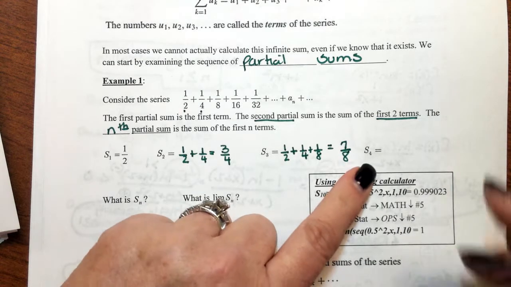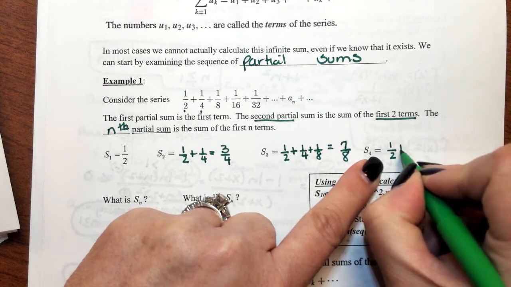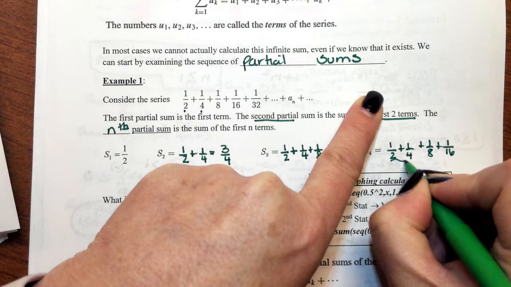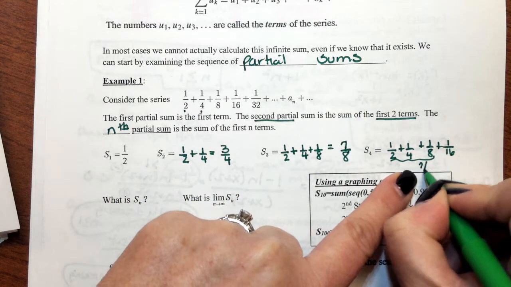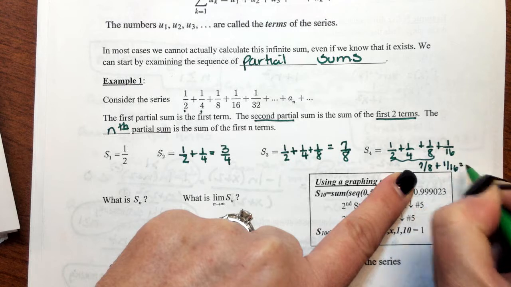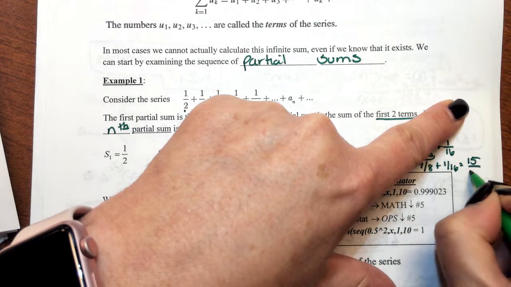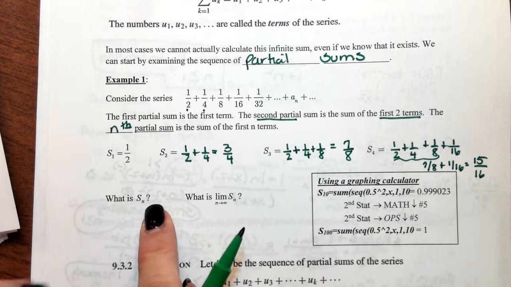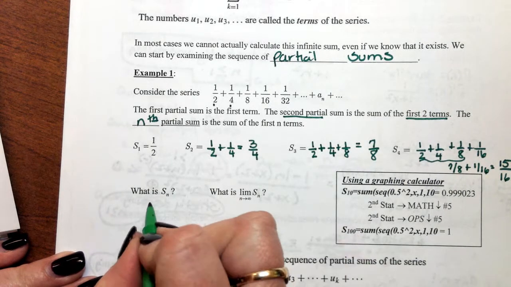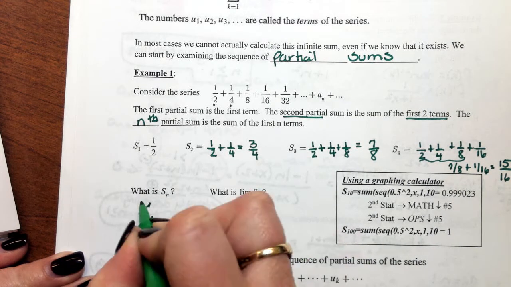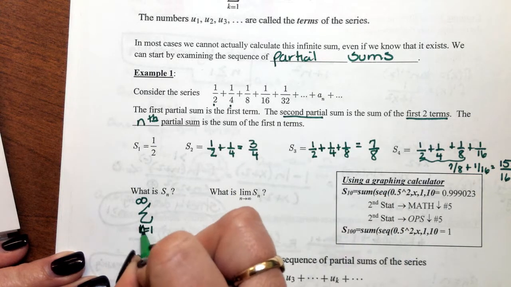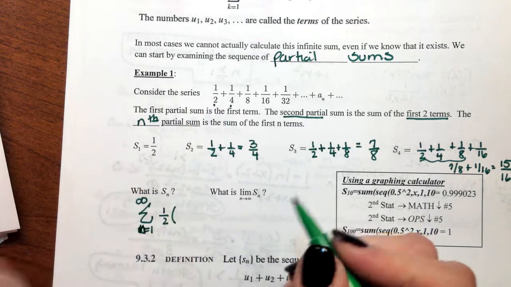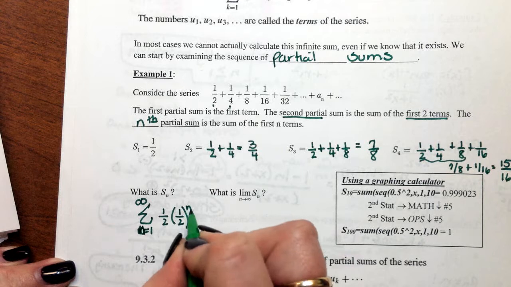And then my fourth partial sum will be found by adding the first four terms together. So 1/2 plus 1/4 plus 1/8 plus 1/16. Again, I know that the partial sum of the first three terms is 7/8. Add 1/16 to that, and that's going to give me 15/16. So then, to find S sub n, I can use my sigma notation. So k is equal to 1 to infinity. Actually, I should use an n, excuse me, because they're saying S sub n. 1/2 times, coming up with a pattern for this, it's going to be 1/2 to the n minus 1.